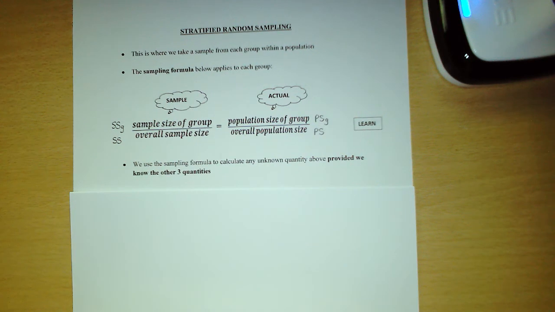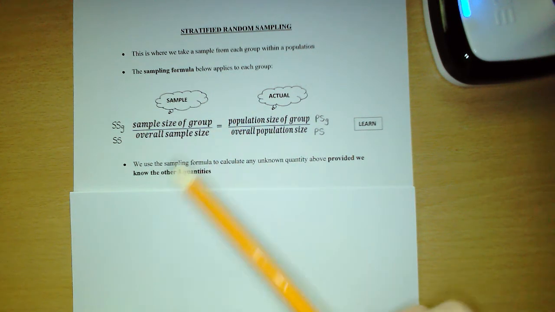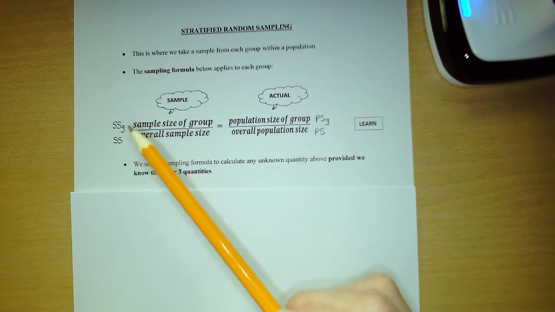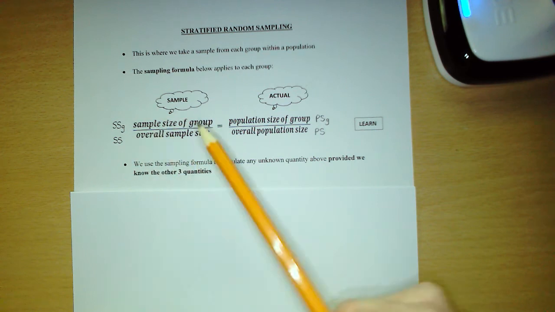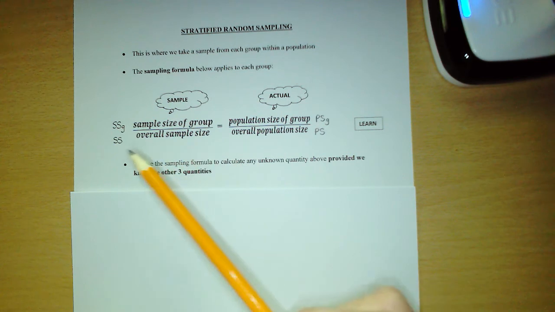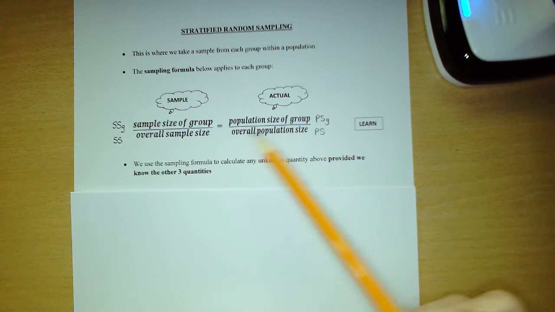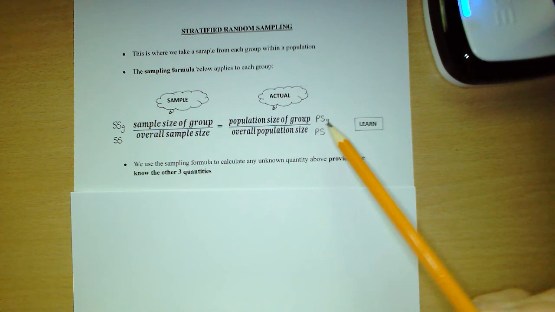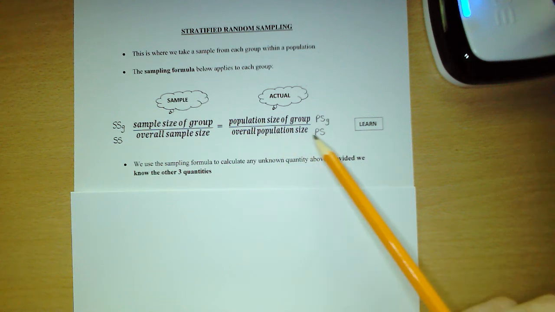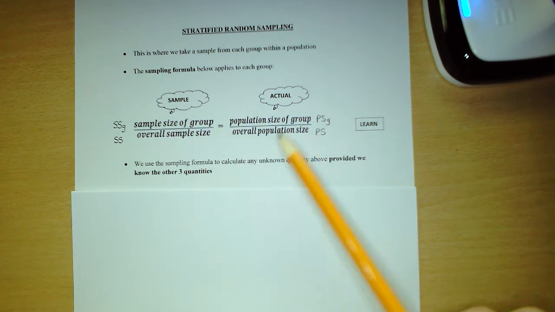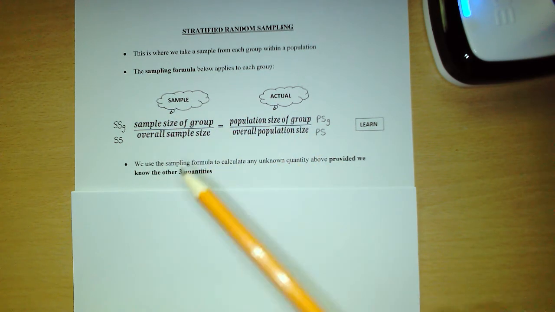Now, very shortly we're going to be using this formula in practice to work out an unknown quantity. And instead of writing it all out in English, we abbreviate the fractions. So sample size of the group is known as SSG, sample size of group. The overall sample size is abbreviated to SS, sample size. And then over here on the right hand side, the population size of a group is known as PSG, population size of group. And then the overall population size, we abbreviate that to PS. So you must, as I say, learn this sampling formula that applies to every group within a population.